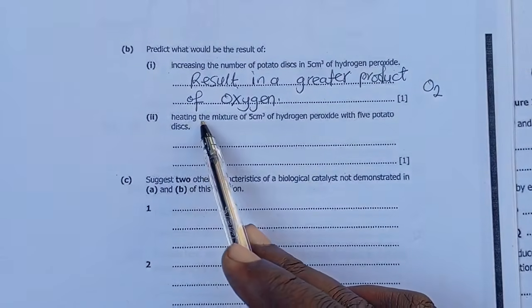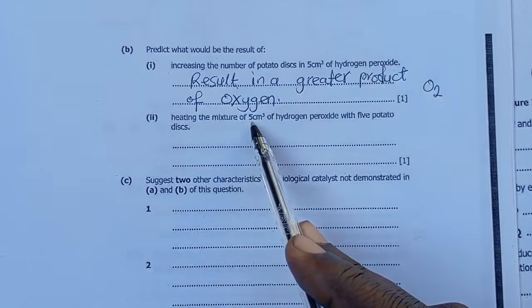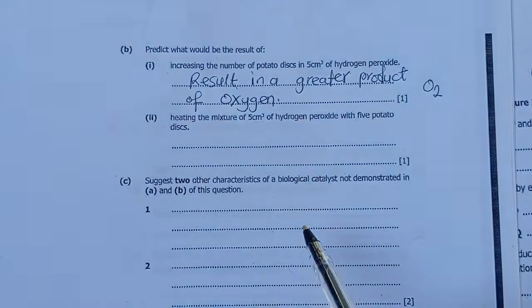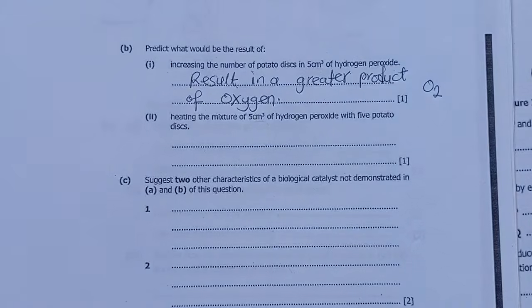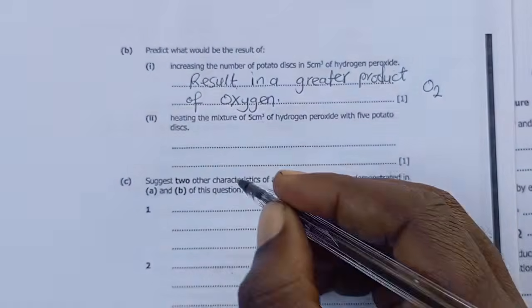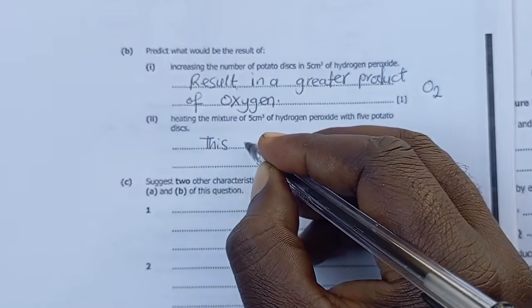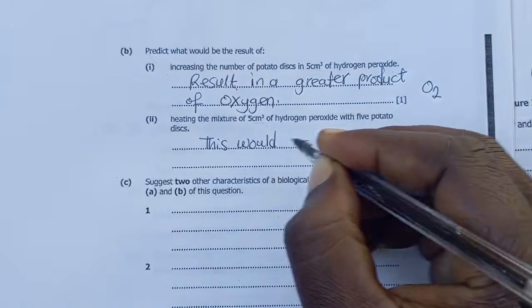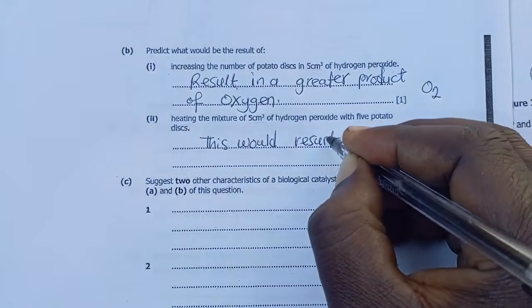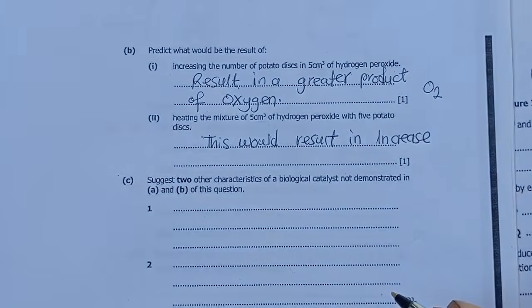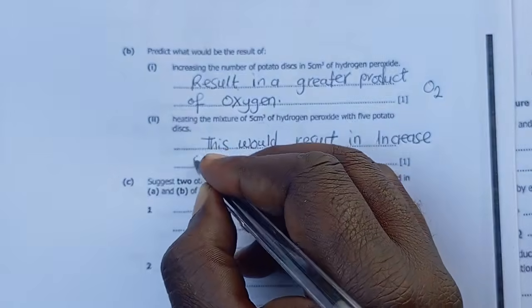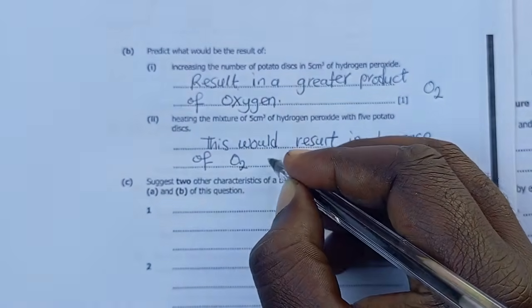And then heating, we need to predict the result of heating the mix of 5 cubed centimeters of hydrogen peroxide with 5 potato discs. What are we going to have there? You also discover that this would result in an increase of oxygen production.